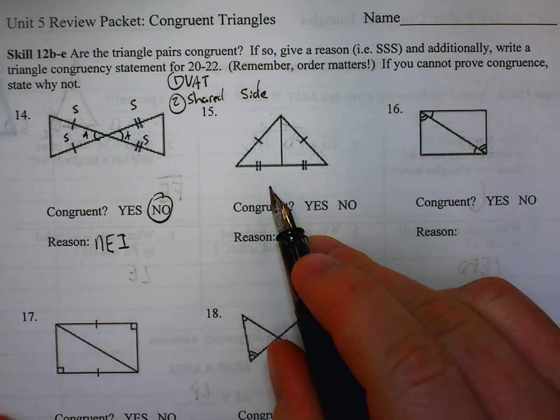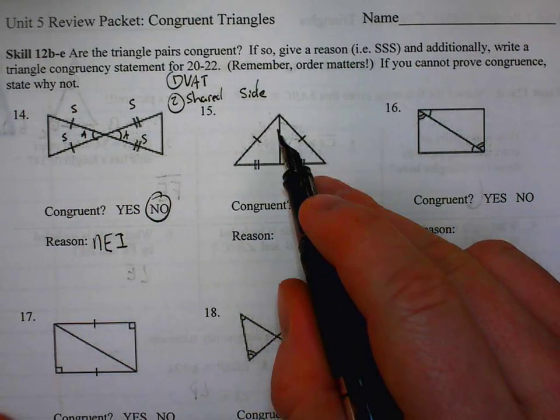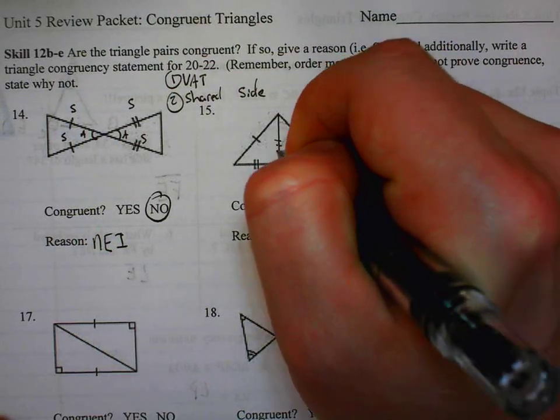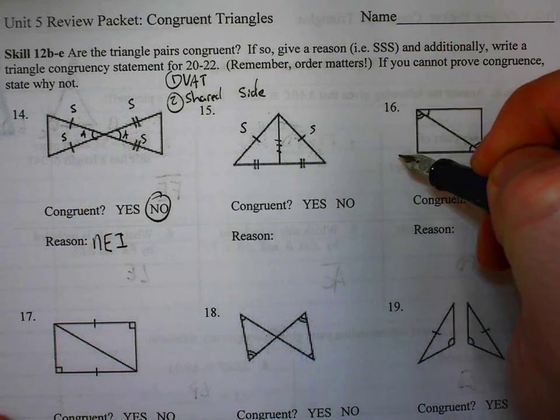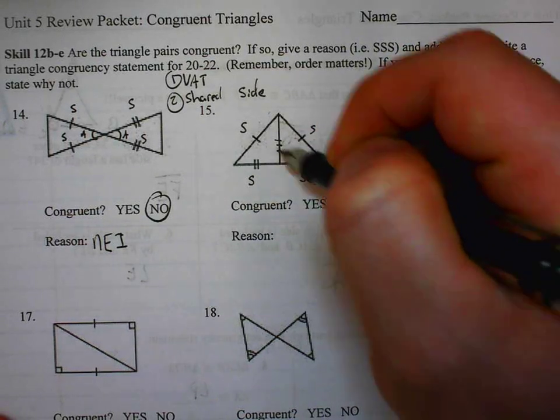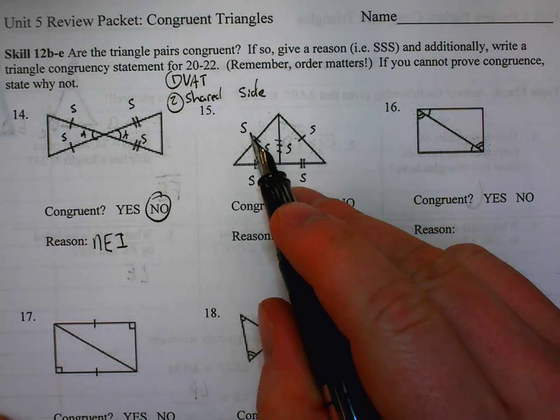15. I see a shared side in the middle, so I will mark that shared side congruent. I have side congruent to side, another side congruent to another side, and the shared side in the middle. So we have side, side, side.